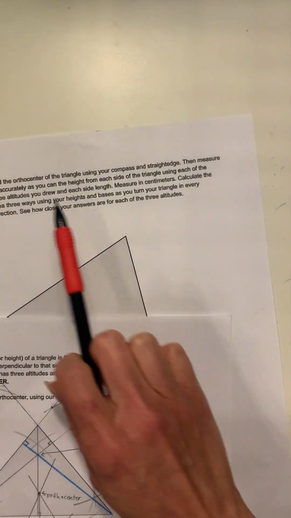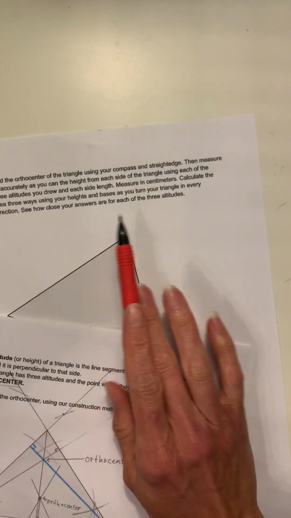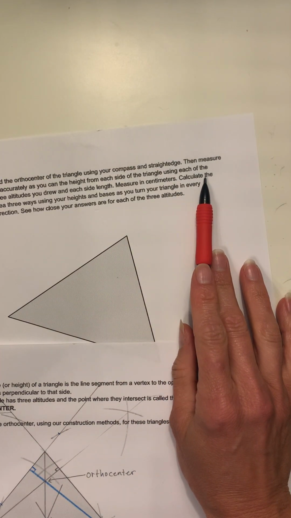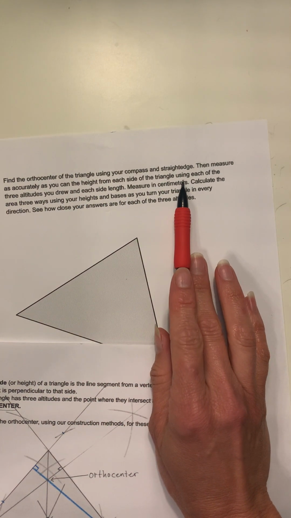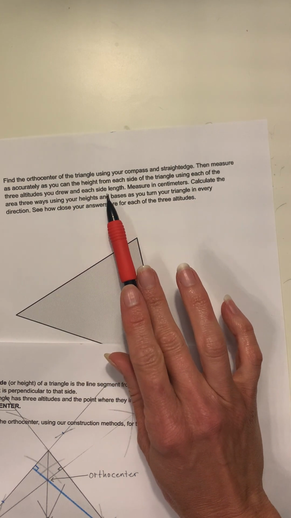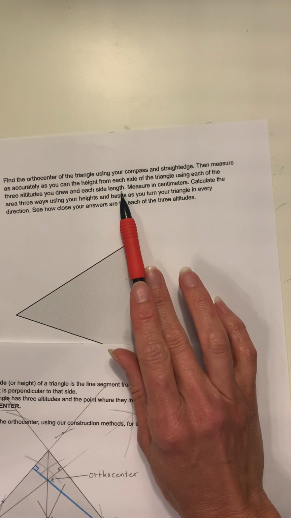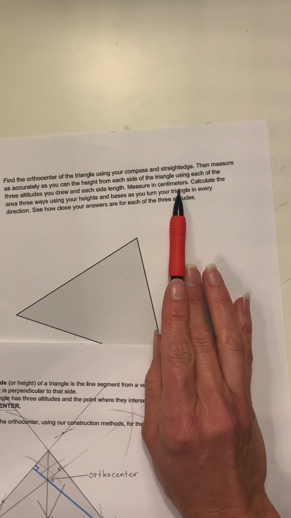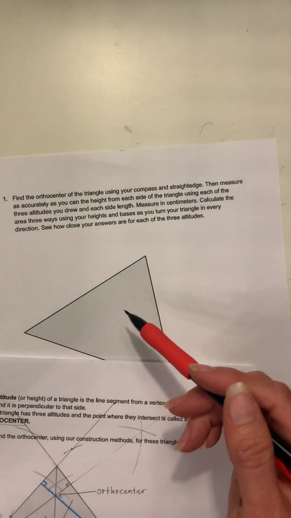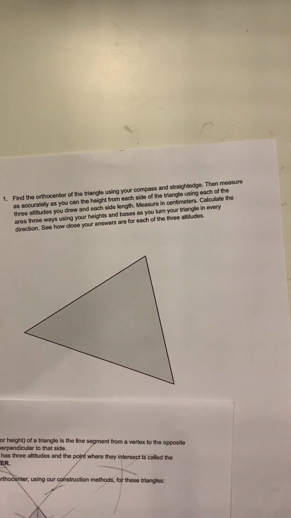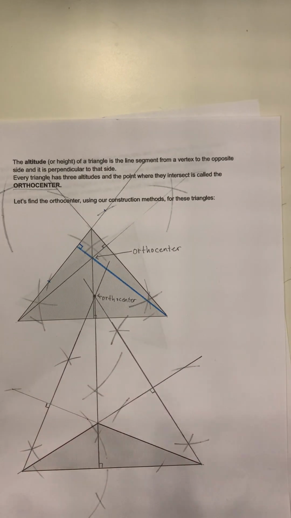Okay. Number 1 says, find the orthocenter of the triangle using your compass and straight edge. Then measure as accurately as you can the height from each side of the triangle using each of the 3 altitudes you drew and each side length. Okay. Measure in centimeters. Calculate the area 3 different ways. Okay, rather than me do that on this triangle and work through that, just for the sake of showing you guys faster, I'm going to use this one I already made.